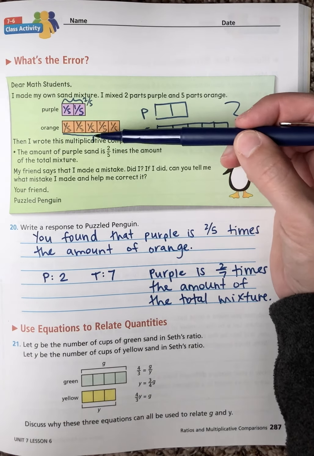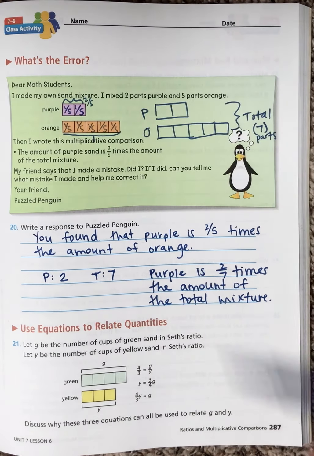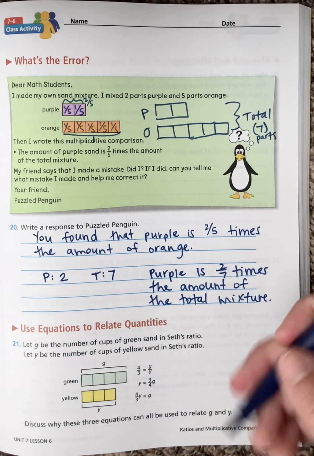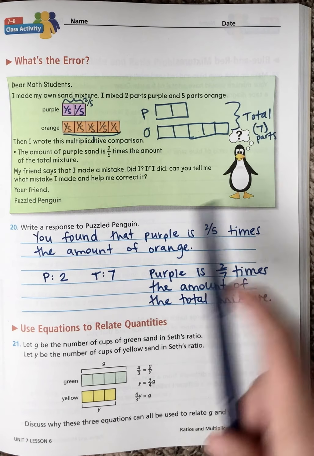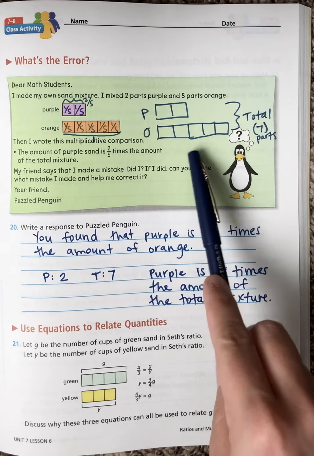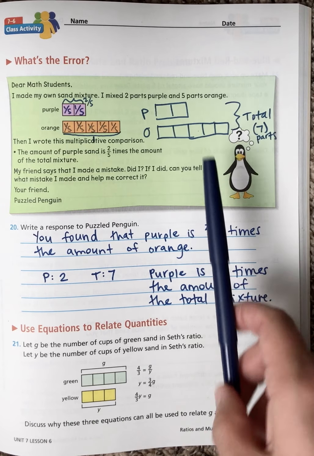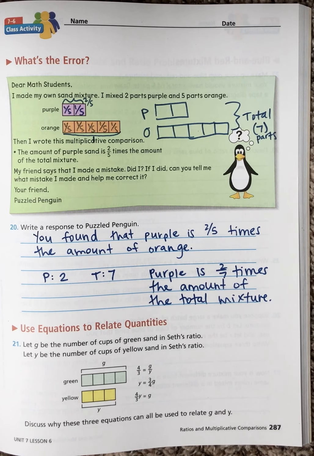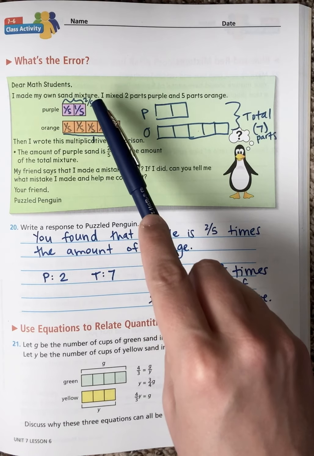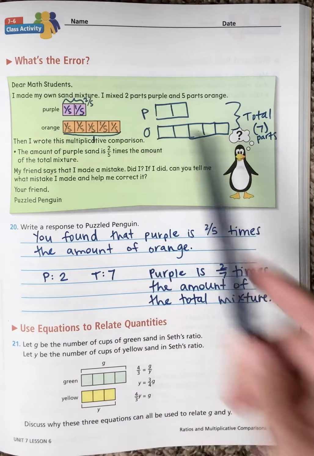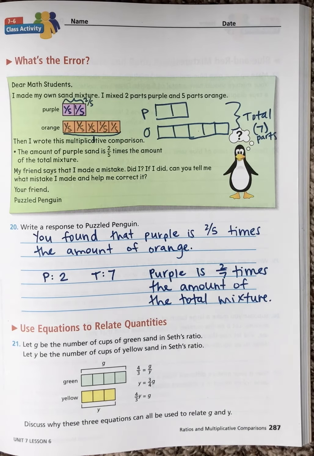Okay, so basically, Puzzle Penguin, what you did is you found purple versus orange, which was 2/5 the amount of the purple versus orange, okay? What you should have done if you wanted to find purple versus the total is you should have said, well, 2 is purple and 7 is the total. So purple is 2/7 of the total mixture because the purple part is 2 and the total part is 7. So Puzzle Penguin, you just got confused between comparing the 2 colors and comparing the purple versus the whole thing, which was 7. So it should have been 2/7.